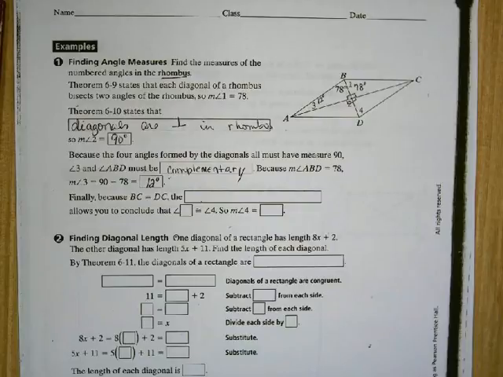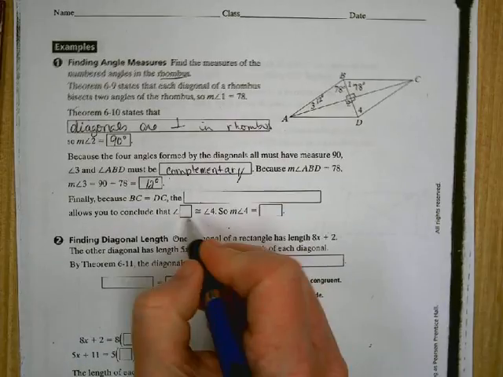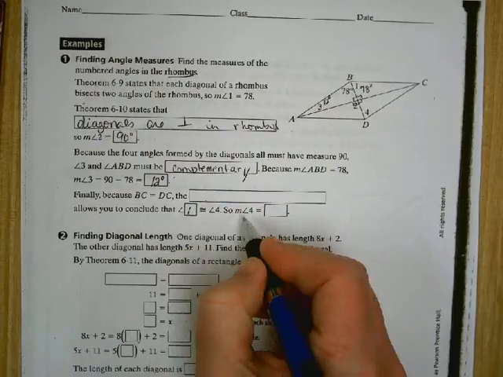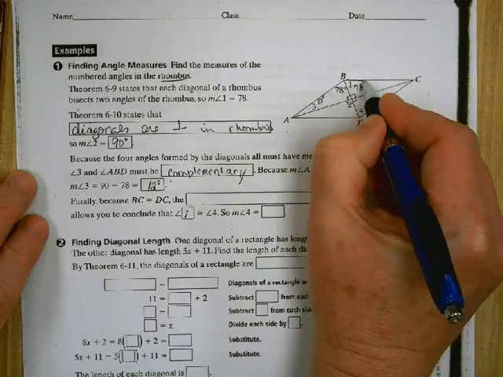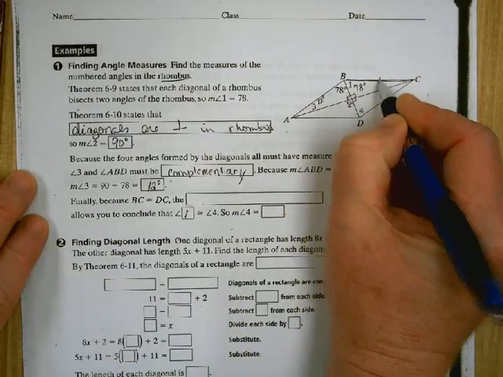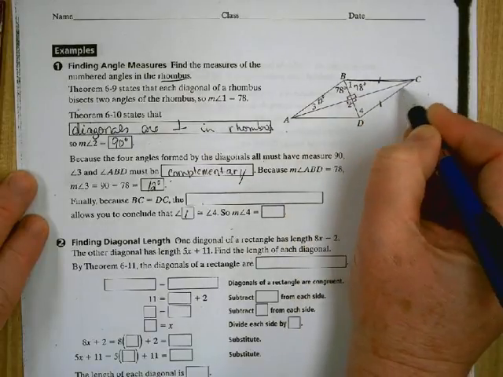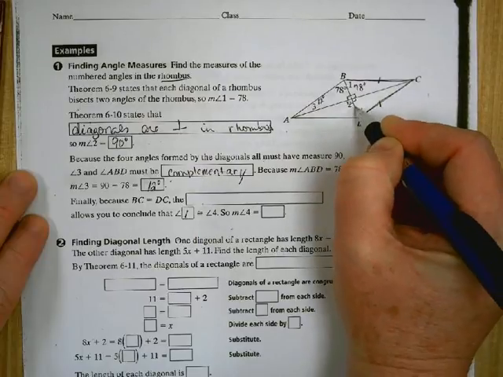Finally, because BC and DC are equal, since it's a rhombus, that allows you to conclude that angle 1 is congruent to angle 4. What kind of triangle would this be? BC is congruent to CD. That's what they just told me.